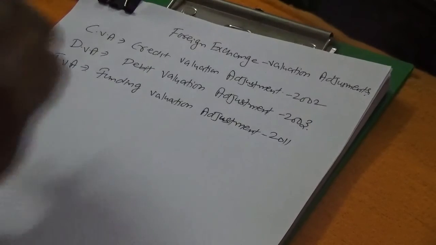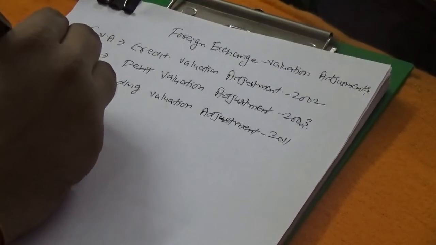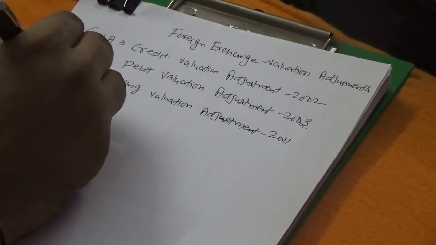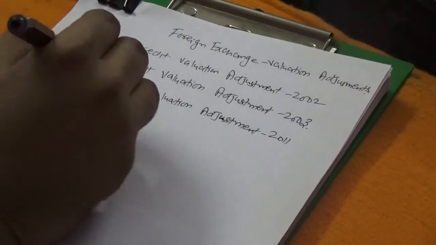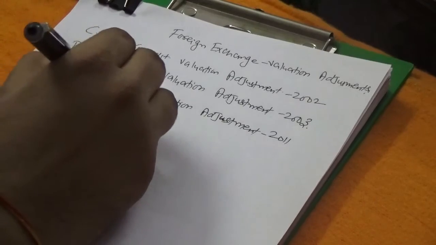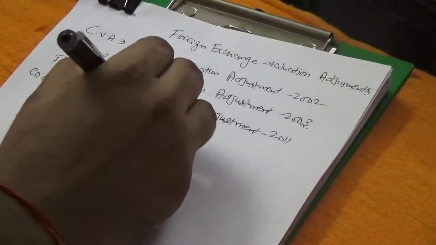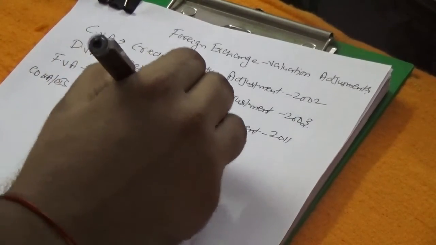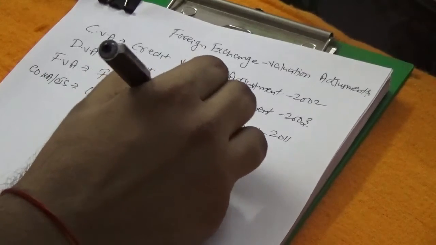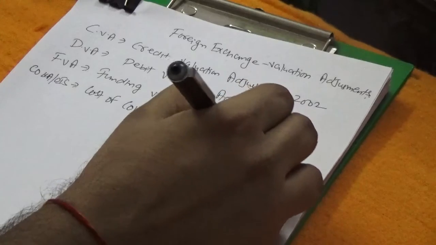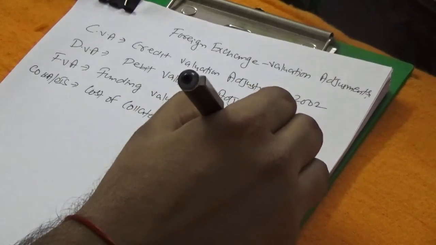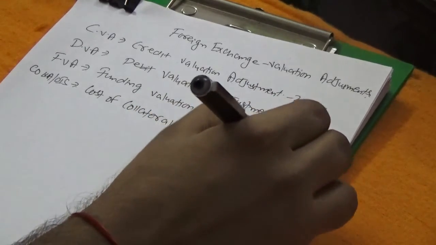Another comes COLVA and OIS, which is cost of collateralized derivatives, that went in 2010.